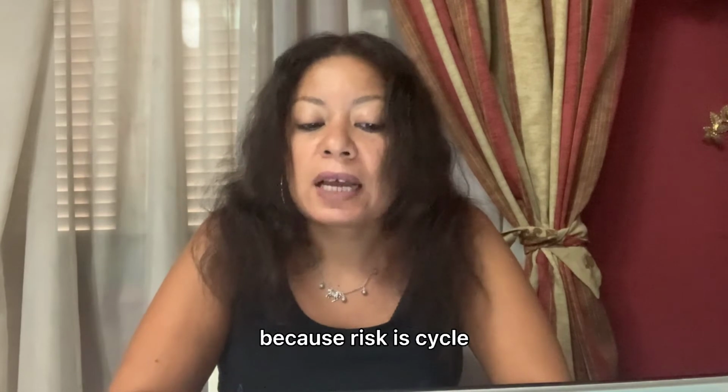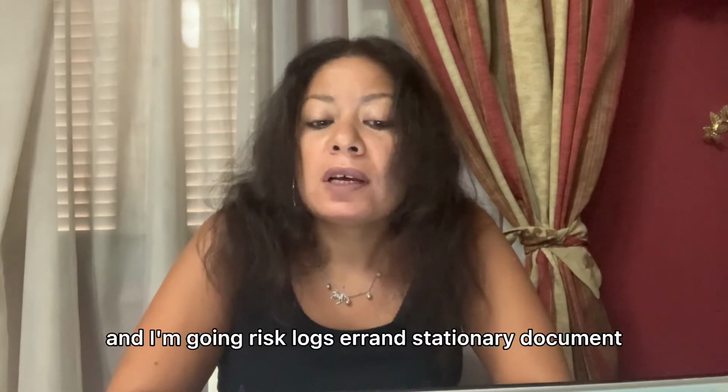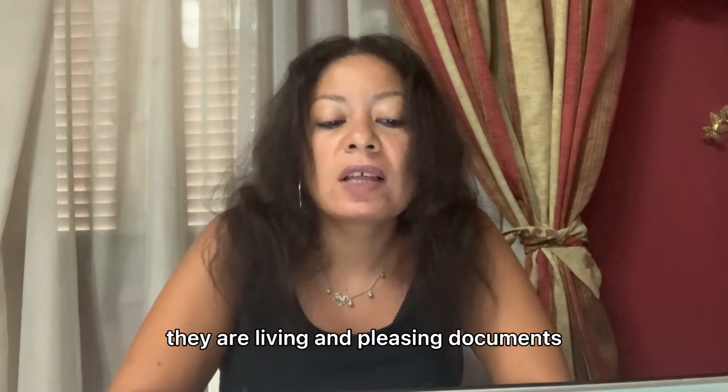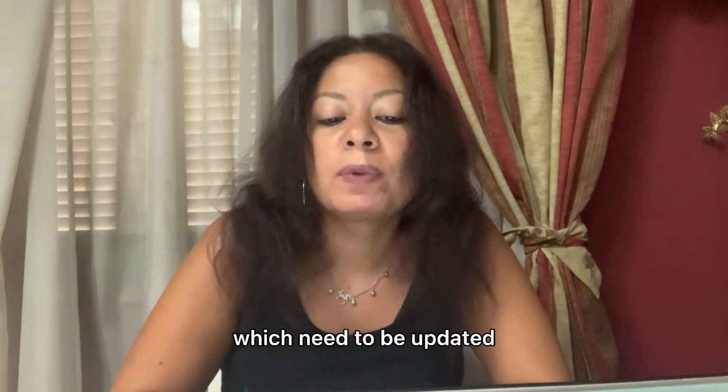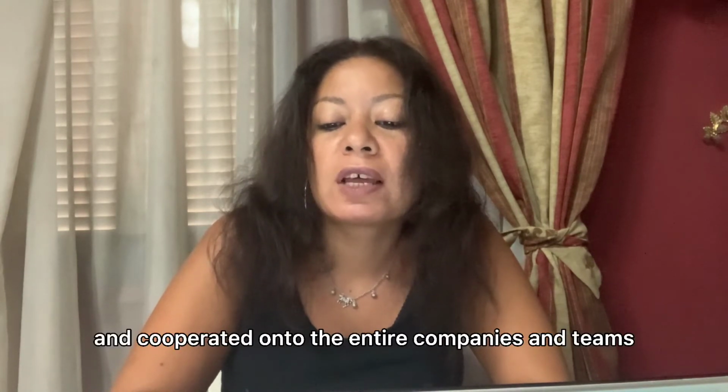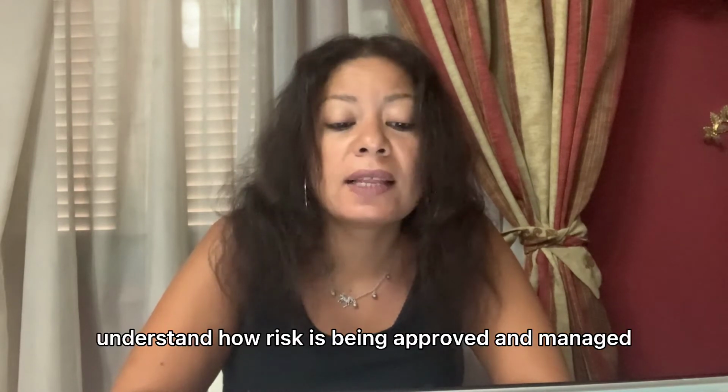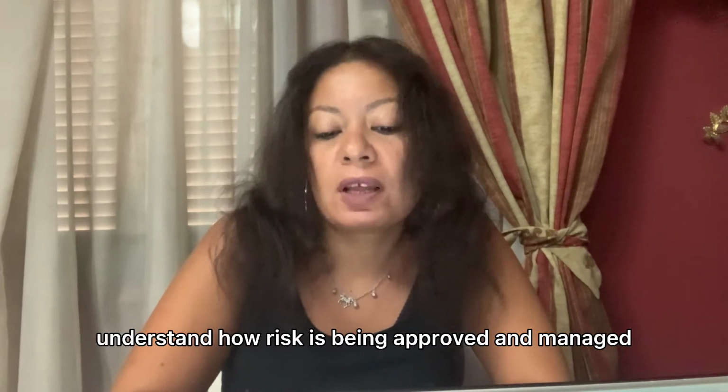Because risk is cyclical and ongoing, risk logs aren't stationary documents. They are living and breathing documents which need to be updated and collaborated on so the entire company and teams understand how risk is being approached and managed.